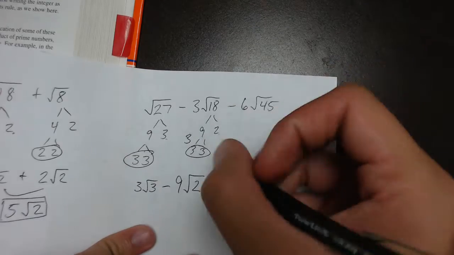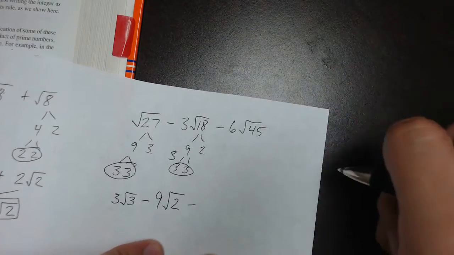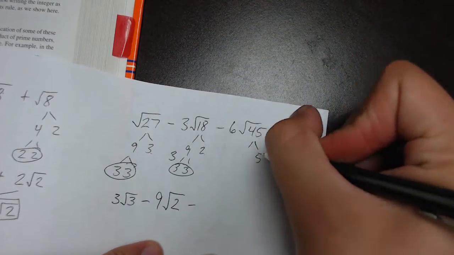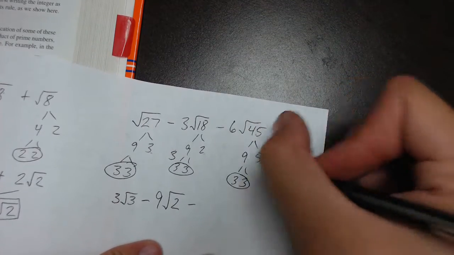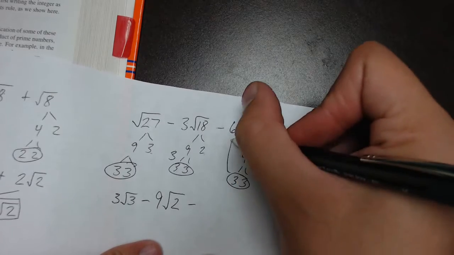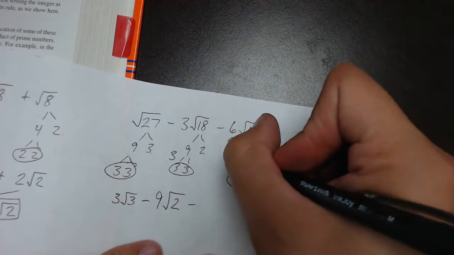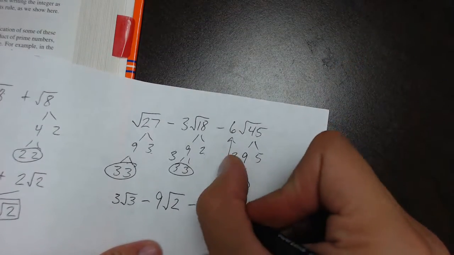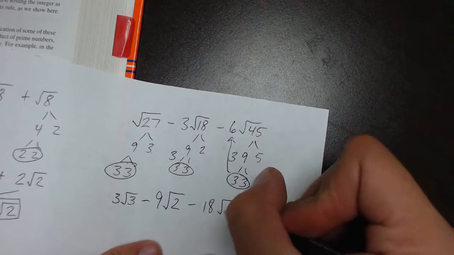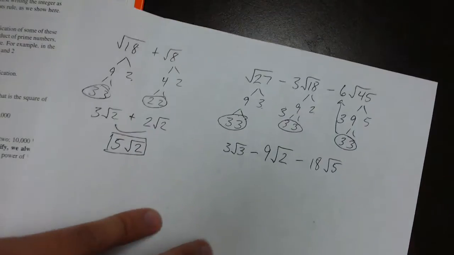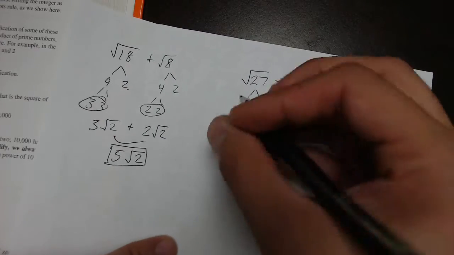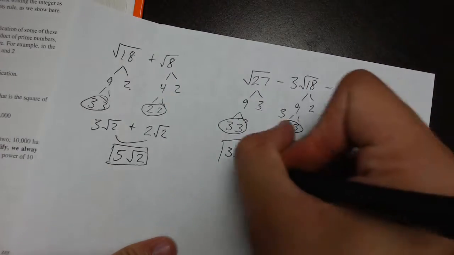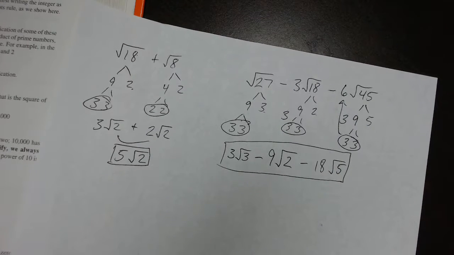Last, and then I'll copy that minus sign. Then we have 6 times the square root of 45. This is 5 and 9. 9 is 3 and 3. We have a pair of 3's. The 5 gets trapped, and then, like I said before, we take this single 3, multiply it by 6. That gives me 18 times the square root of 5. Now, we're going to look for any like terms, and we have a 3, a 2, and a 5, which means there are no like terms, so this is our final answer. So that's it for that section.